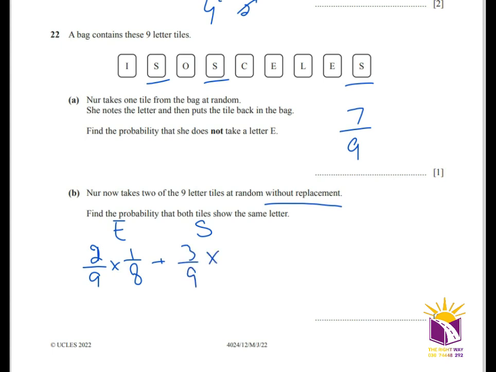For the second tile, it will be 2 by 8, because in the first draw she has taken an S out of the bag. From the remaining ones, 2 are favorable and 8 are total outcomes. Favorable outcomes over total outcomes, so 2 by 8.